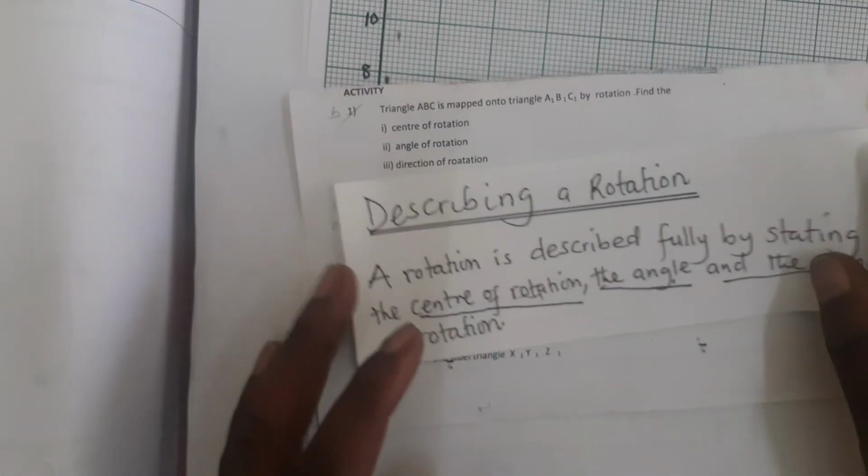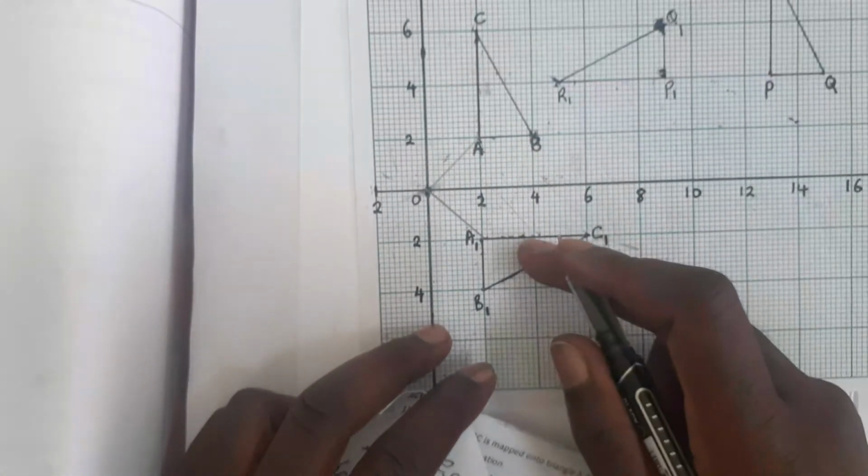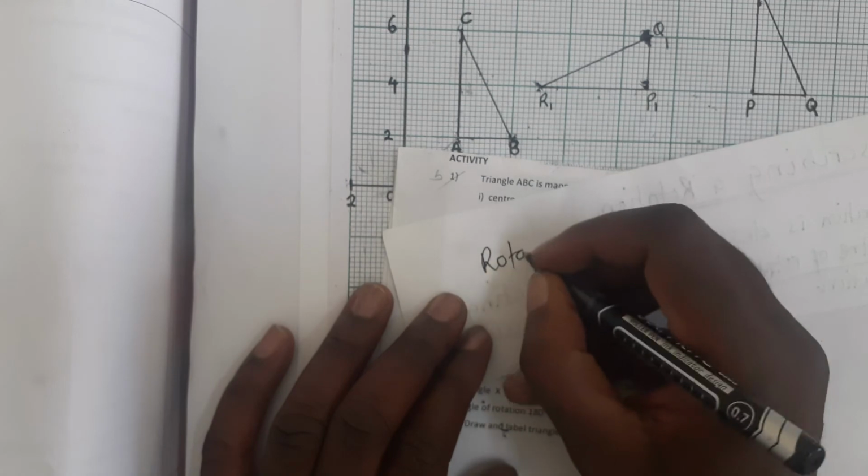So the only thing that we are supposed to do here is to state that the transformation that maps this triangle onto this one is a rotation. We need to mention that, because the name is not given.